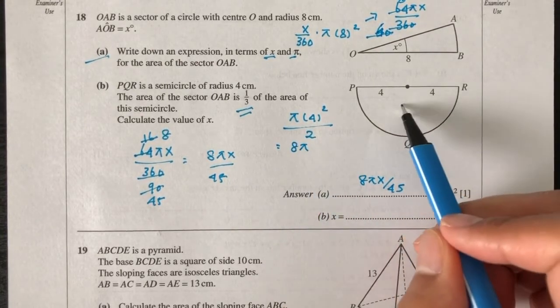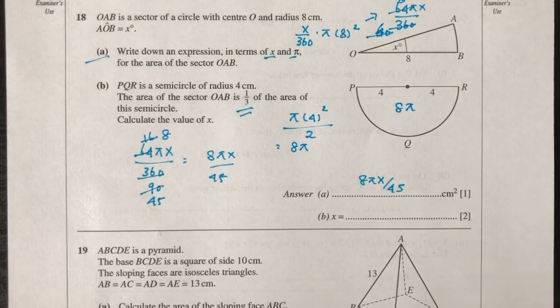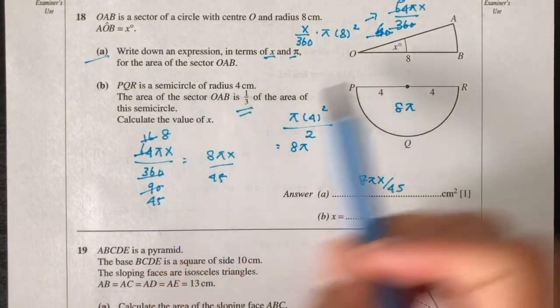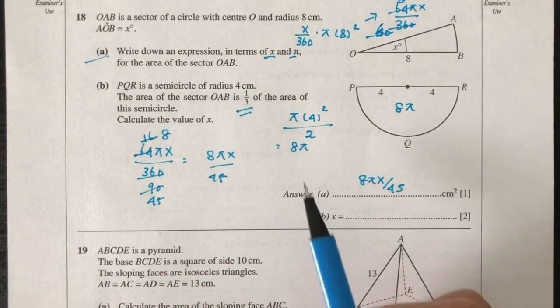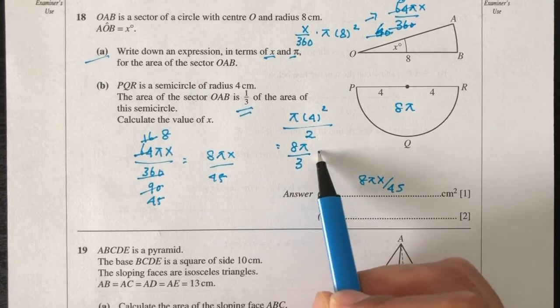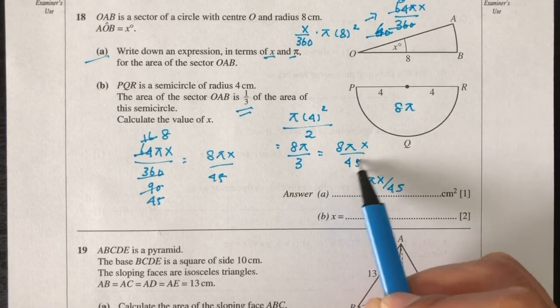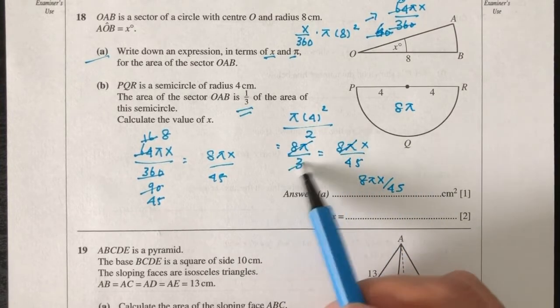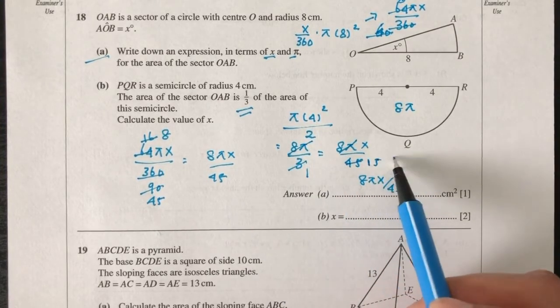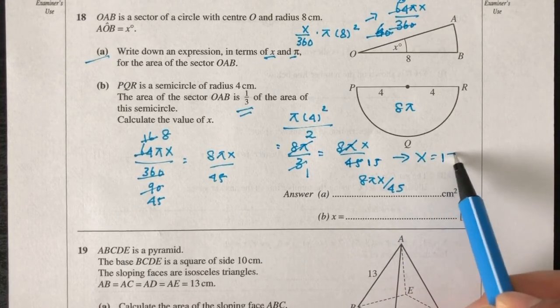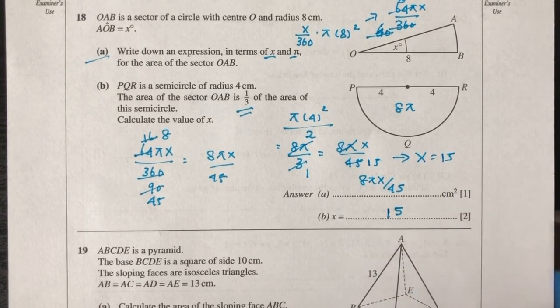That's the area of this semicircle. Now we know that the area of the sector is 1/3 of this area, so divide by 3 is your value for this one. 8 pi x over 45. So 8 pi goes away, 1, 15. So from this, x equals 15. That will be your value for x.